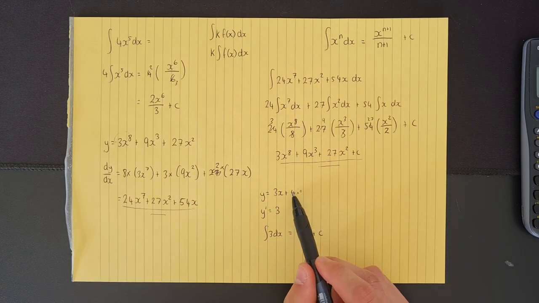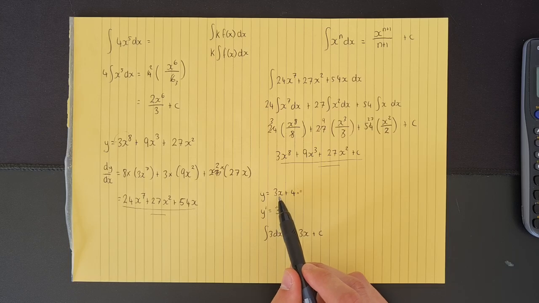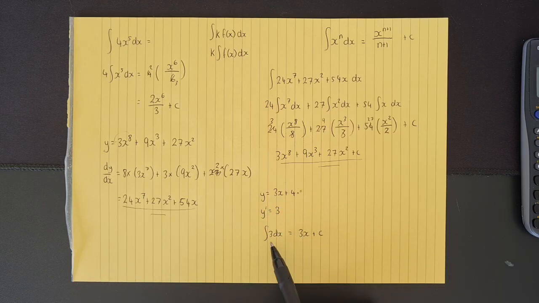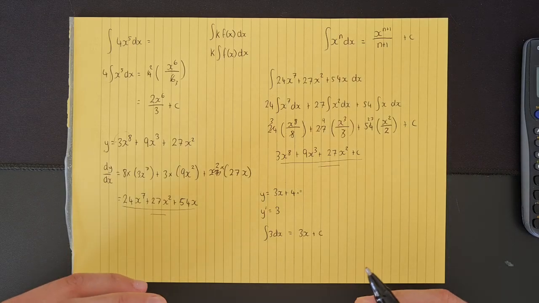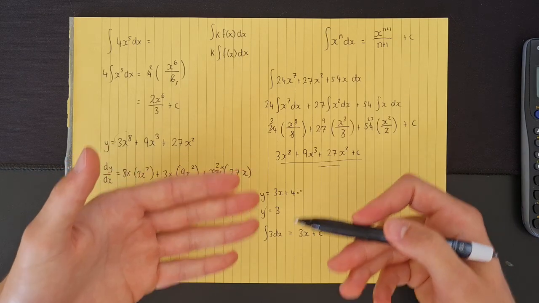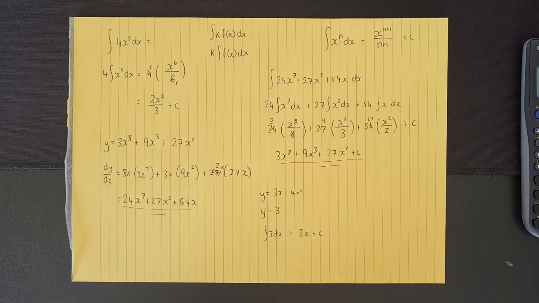If this was 0, if it was just y is equal to 3x, and our first derivative is 3, then when we integrate just 3, that plus c would represent 0. So that constant of integration is really important in order to acknowledge how differentiation works, right? So always remember that constant of integration. Always remember to put it there, okay? That's really, really important. You can actually lose marks for not including the constant of integration.